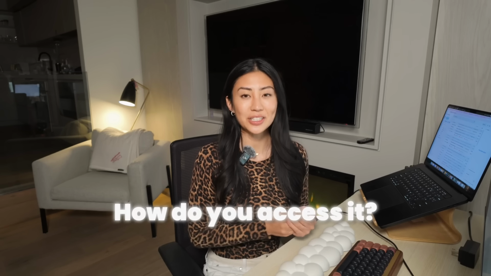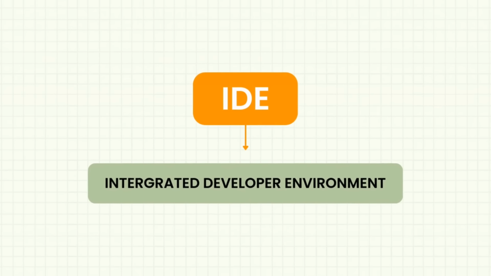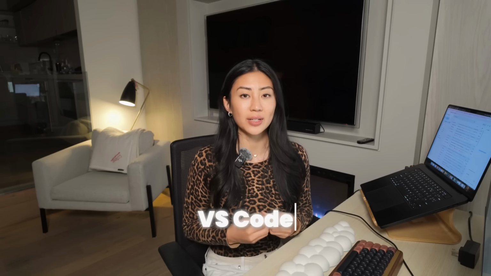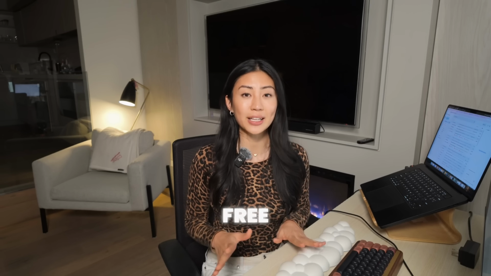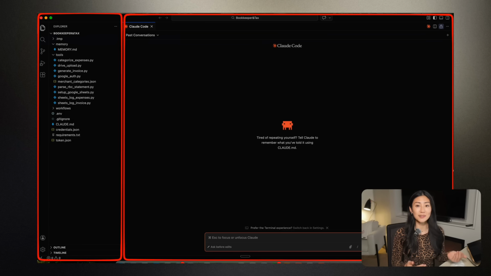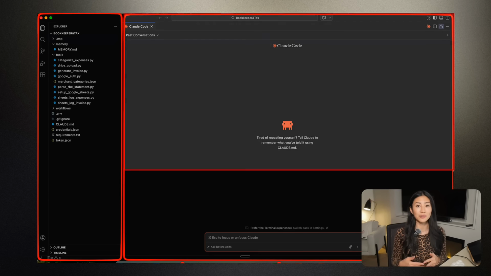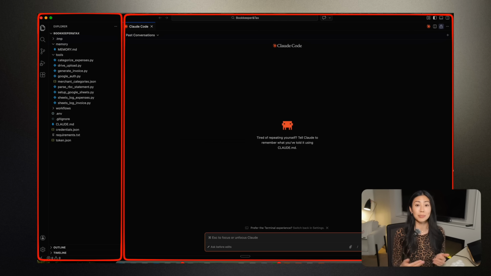Now, how do you access it? You want to access it through an IDE. IDE stands for Integrated Developer Environment, basically just a coding workspace. VS Code is the one I use. It is completely free. It might seem unfamiliar at first when you open it up for the first time, but this is really what it is. On the left side, you have your folder structure, all your files, scripts, documents, and on the right side, you have your chat window where you talk to Claude in plain English.